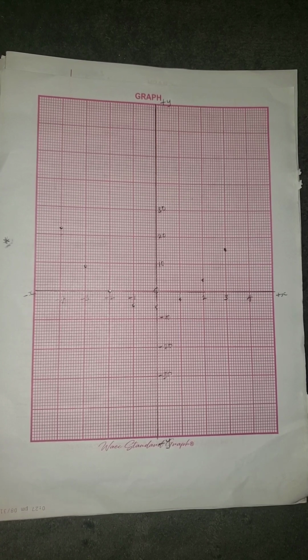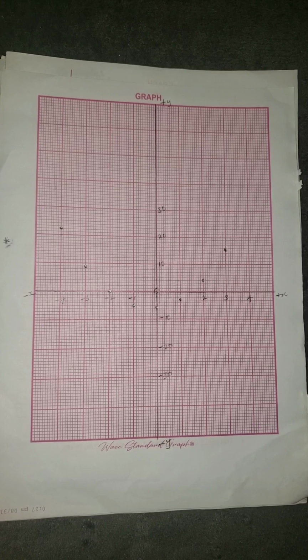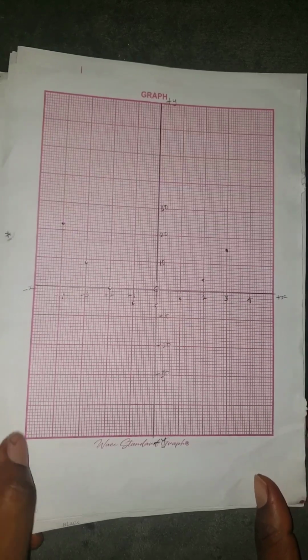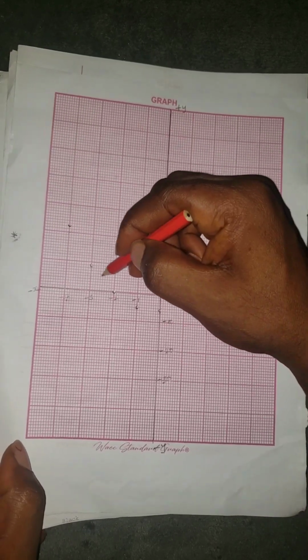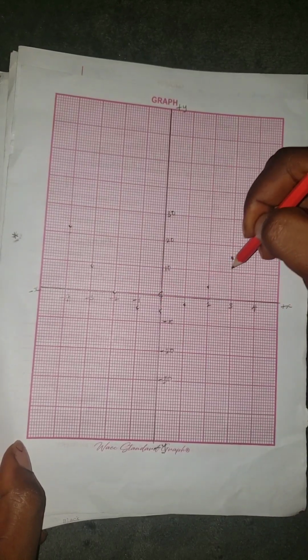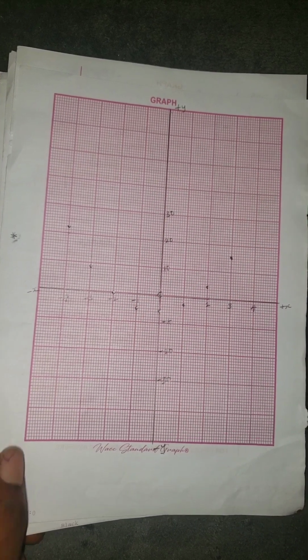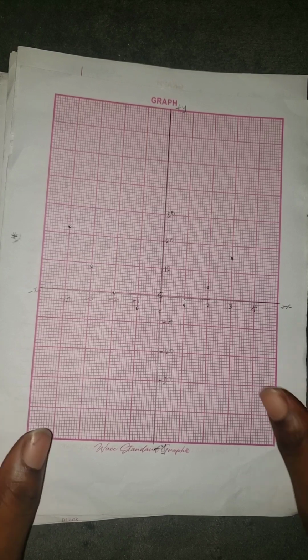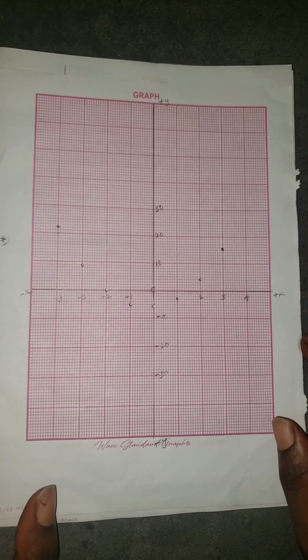So when I have gotten the right curve, I can now make it thick, make it visible. So that's the way I normally join my curve. I make it faint, very faint at first, so that I can easily adjust any error. Then after that, I can trace it back and make it very thick. So that's the way I'm going to plot this graph now.